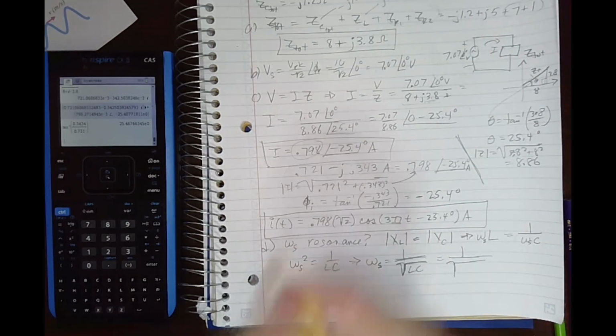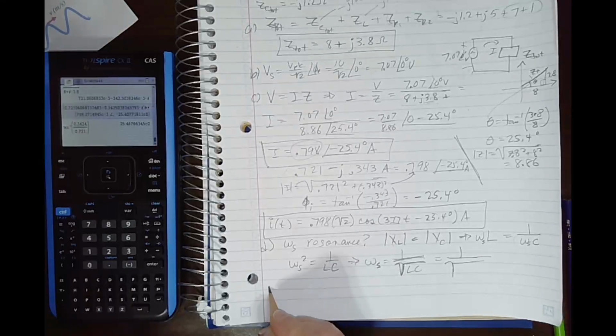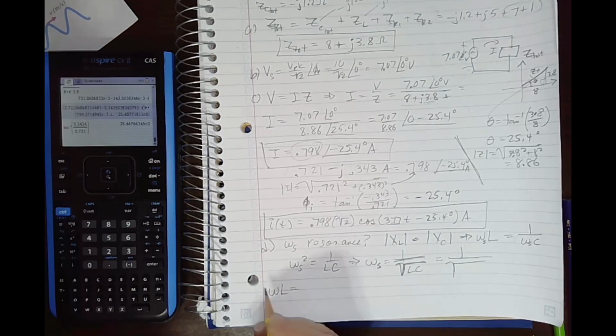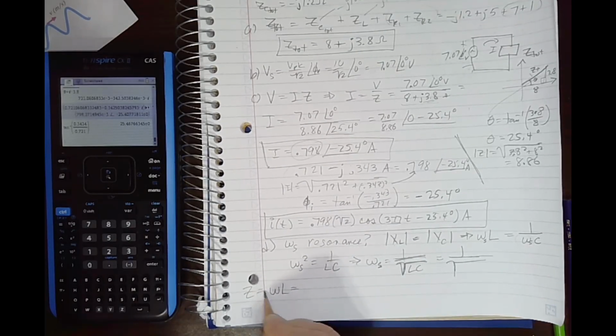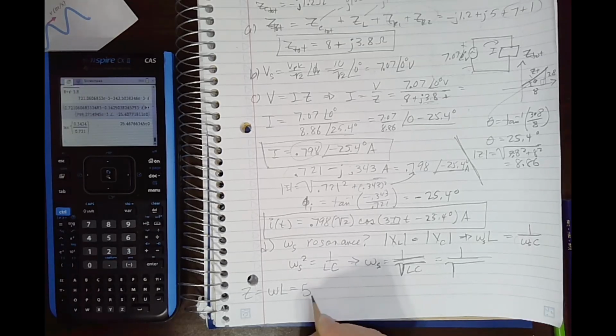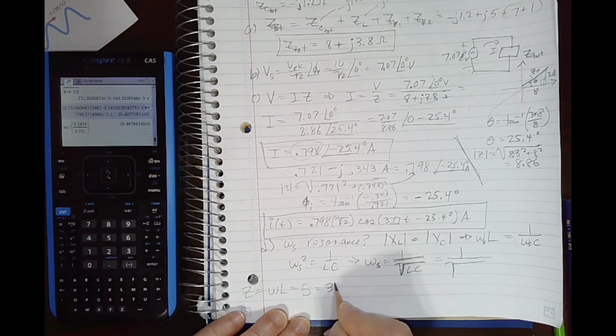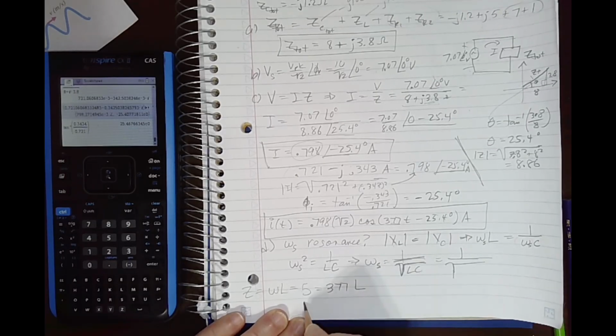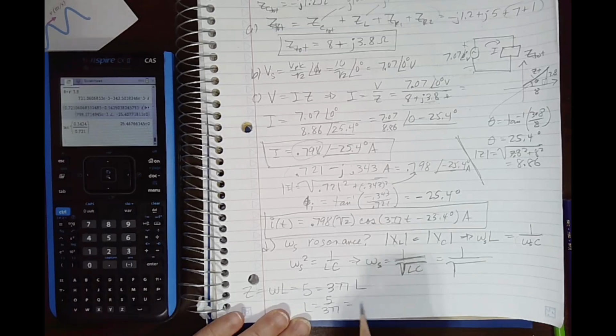What is L? So we have omega L. We have Z was given as omega L was 5, right? And we know that omega in that case was 377. So L then is 5 over 377.